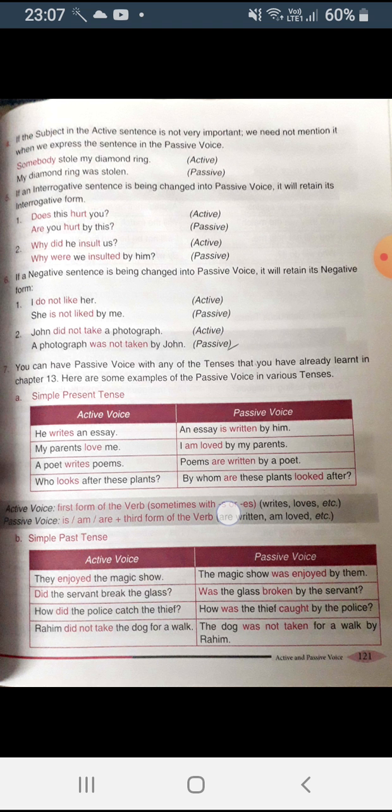Next, if the sentence is negative and it is being converted into passive voice, it will also be retained in its negative form. I do not like her. Now her will become she. She is not liked by me. John did not take a photograph. A photograph was not taken by John.